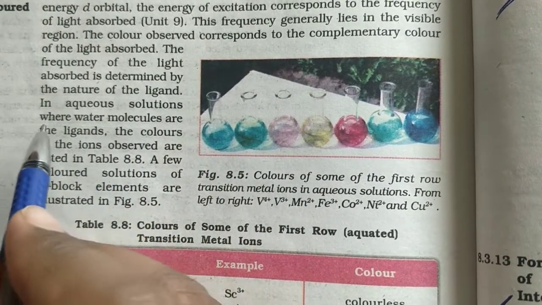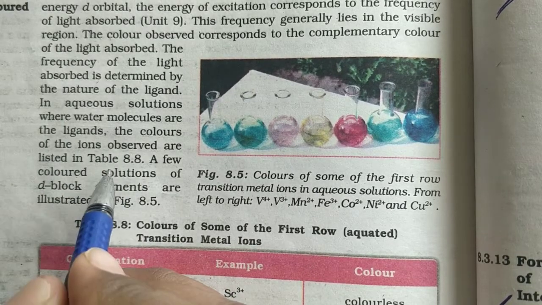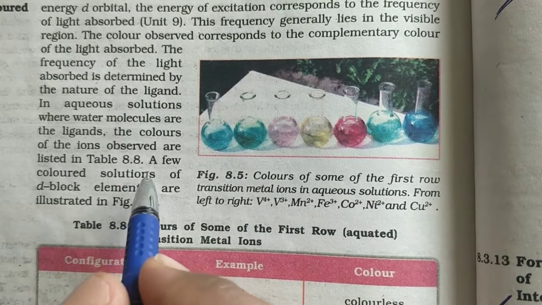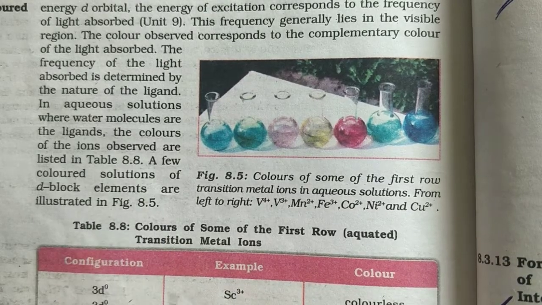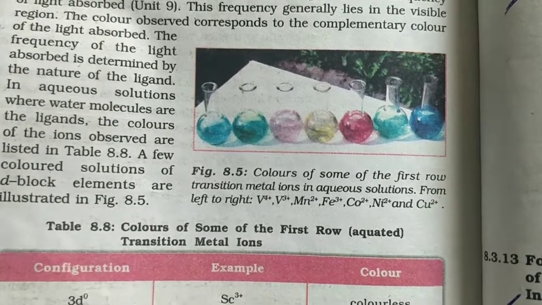In aqueous solutions, where water molecules are the ligands, the colors of the ions observed are listed in table 8.8, where water is the ligand. A few colored solutions of d block elements are illustrated in figure 8.5. So they were explained in figure 8.5.